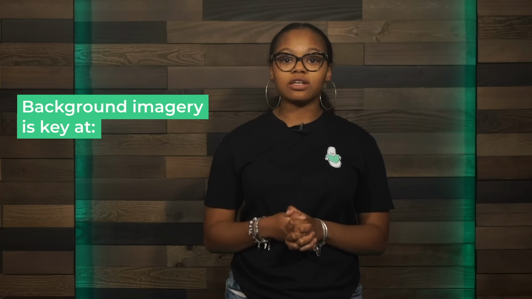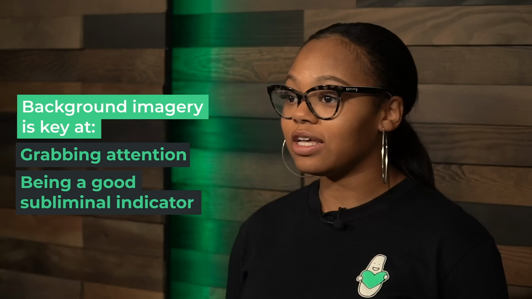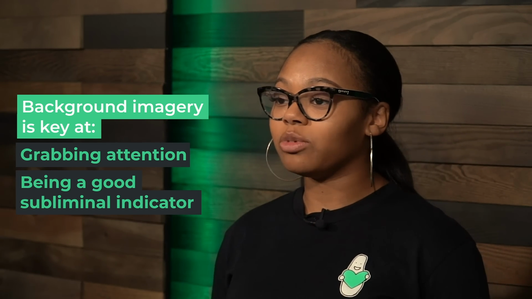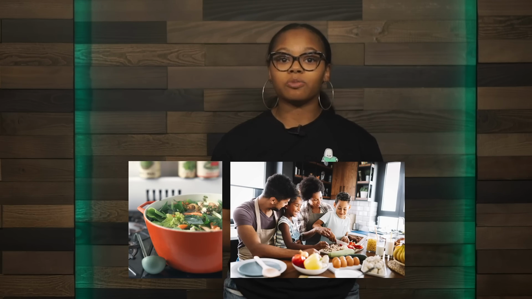Background imagery is both key to grabbing attention and a good subliminal indicator of what your banner is trying to communicate. If you're promoting a new cookbook, you probably want some background imagery of delicious cooking or a family cooking together, depending on your positioning of the message. Or maybe you're using abstract imagery and drawing focus to a specific message or logo that you're debuting.